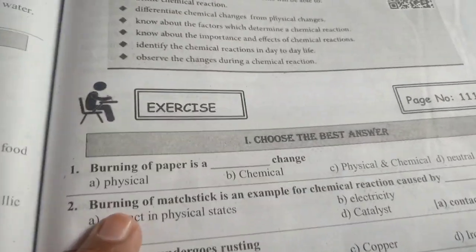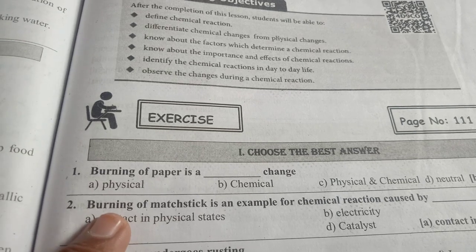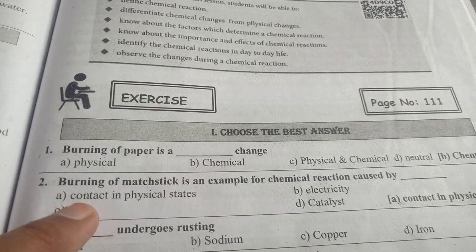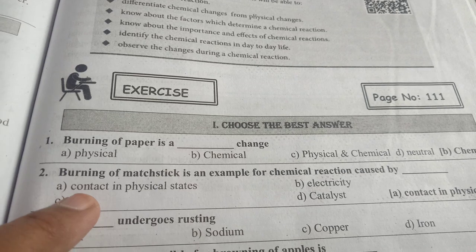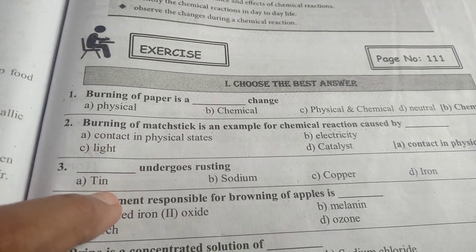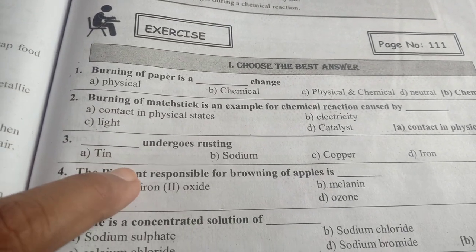So come and see. Burning of paper is a dash change. It is a chemical change. Burning of plastic is an example of a chemical reaction caused by contact in a physical state. Dash undergoes rusting. Iron undergoes rusting.